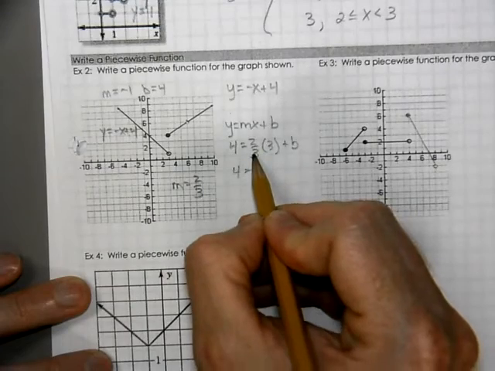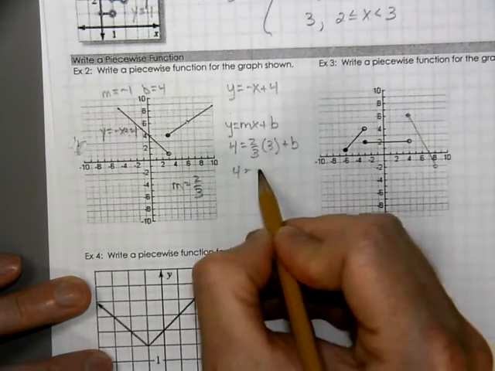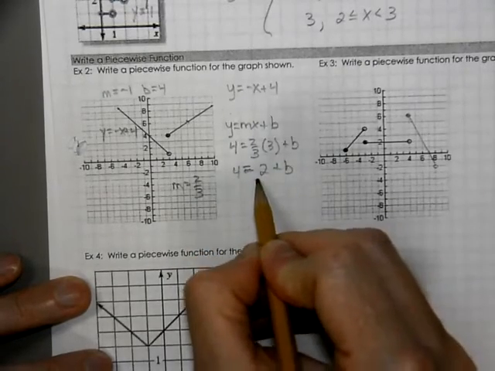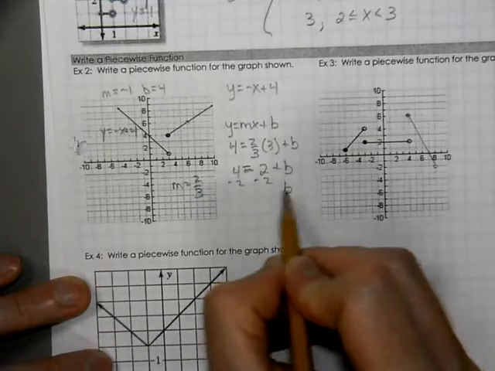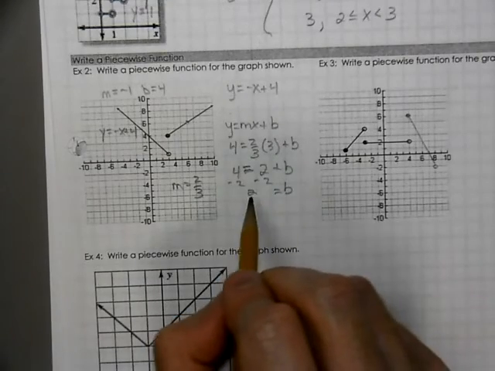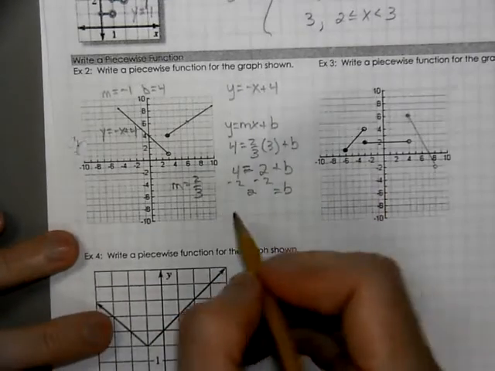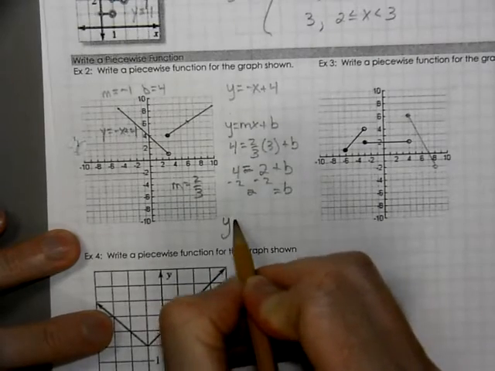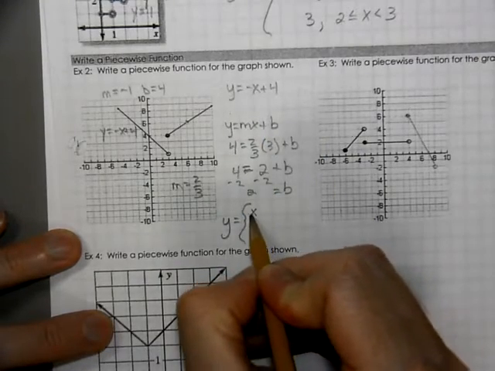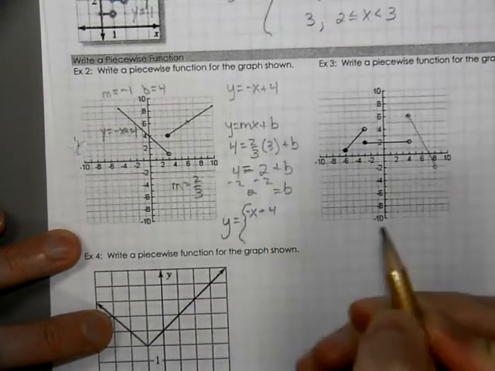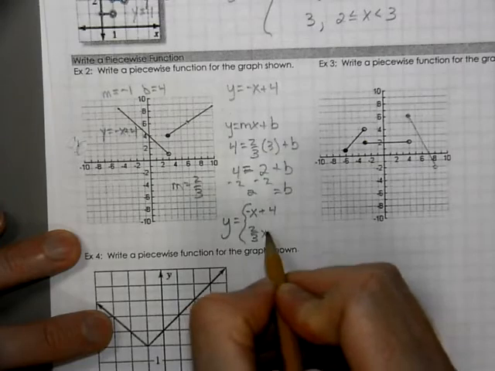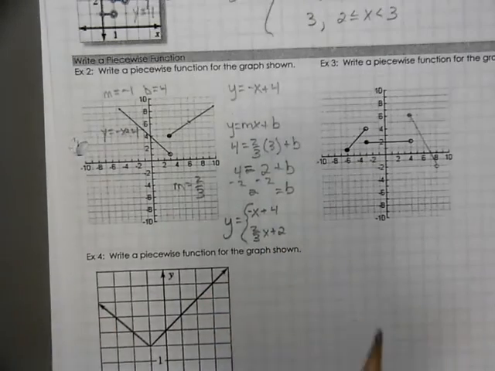So we could get 6 divided by 3 is 2, or cross the 3's out to get 2, plus b. Subtract the 2 to the other side. We have a y-intercept of 2. So now I'm ready for my final piecewise. I have my first equation up here, -x plus 4, and my second equation, 2/3 x plus 2. So I know what the equations are.